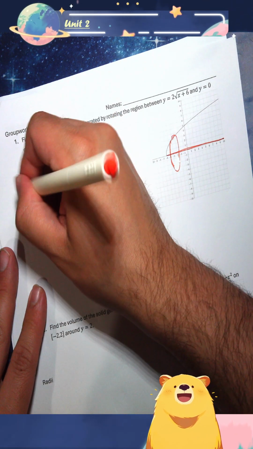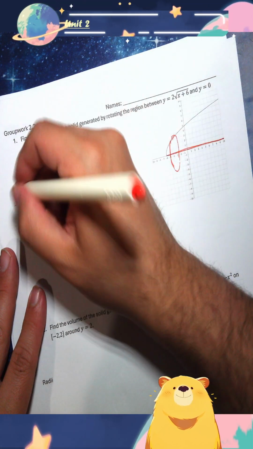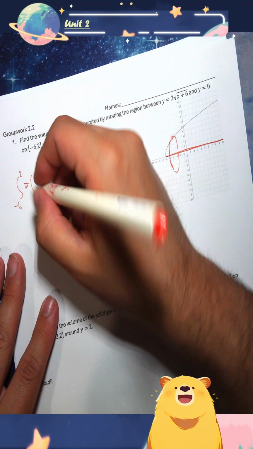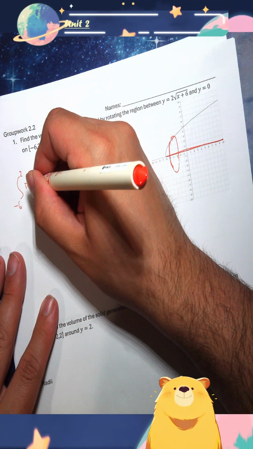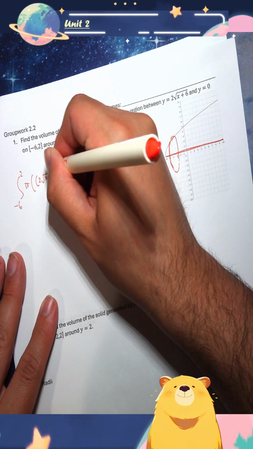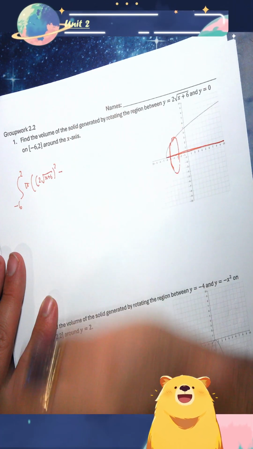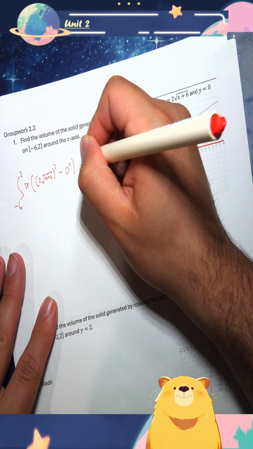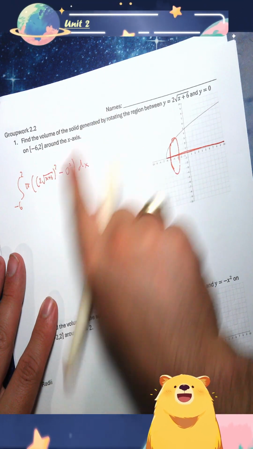We have, for the interval it's asking from -6 to 2, pi times the square of the outermost radius, which we can see here visually, is 2 square root of x plus 6 squared, and then minus the innermost radius, which is just 0 squared dx. Okay, that will just go away.